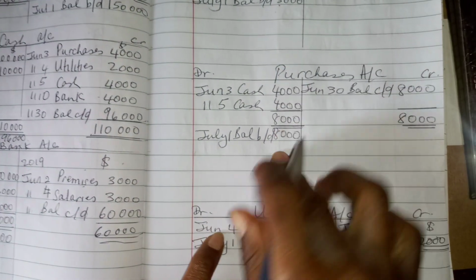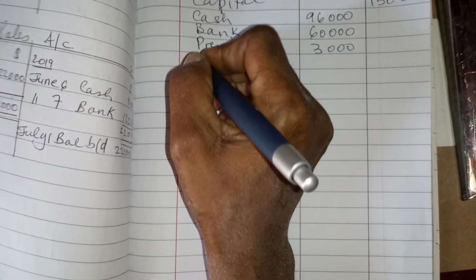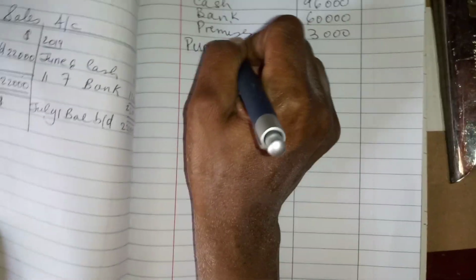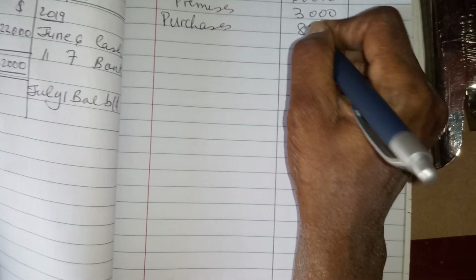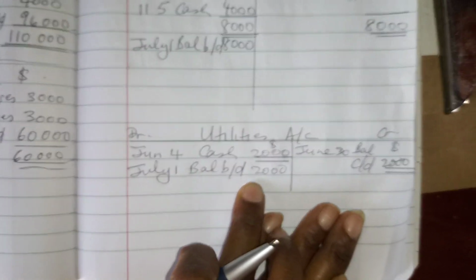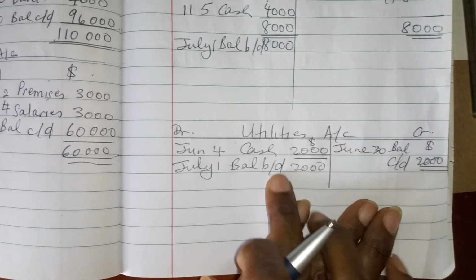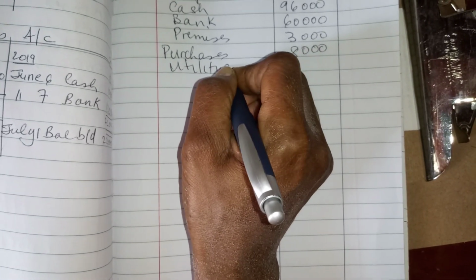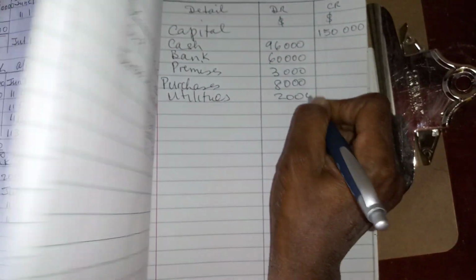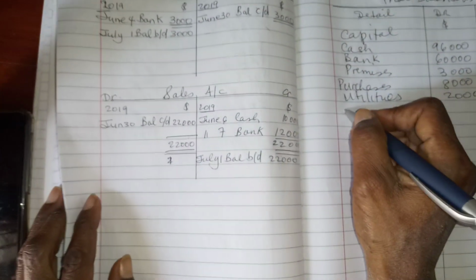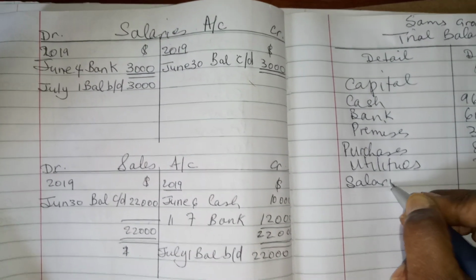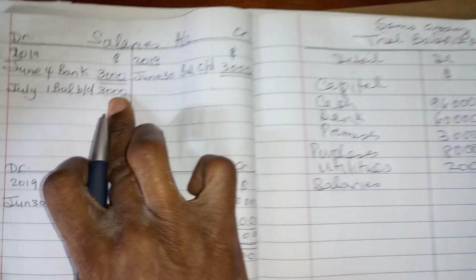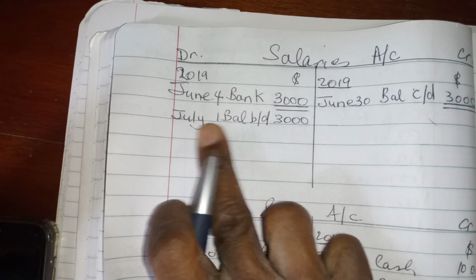Next, almost there. Purchases has a debit balance of $8,000. So you write the purchases, $8,000. Utilities, how much? 2,000. Which side does it fall on? The balance brought down is on the debit side, 2,000. Utilities, 2,000. Almost done. I have two more accounts. Salaries. How much balance brought down? 3,000. Debit or credit? Debit side, the balance brought down July 1, $3,000.